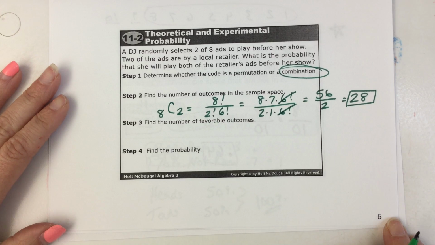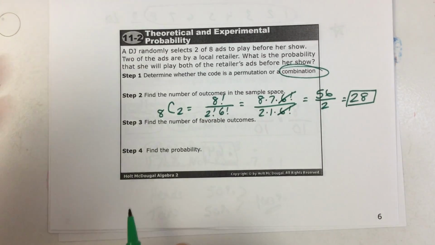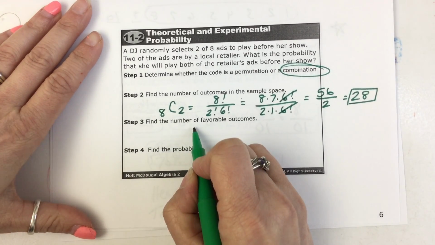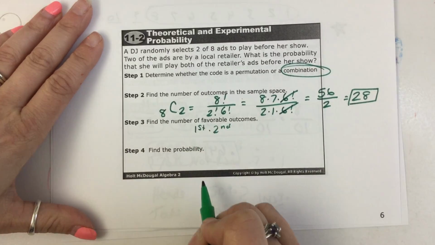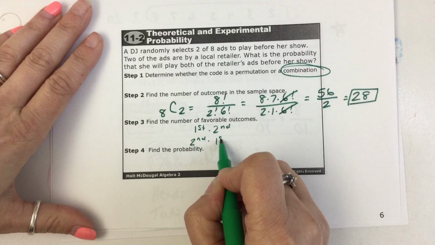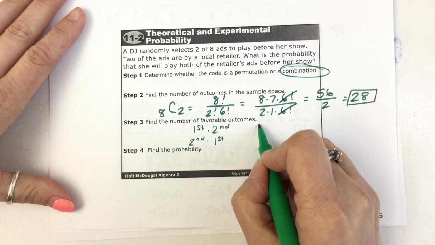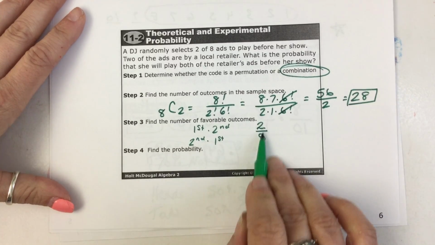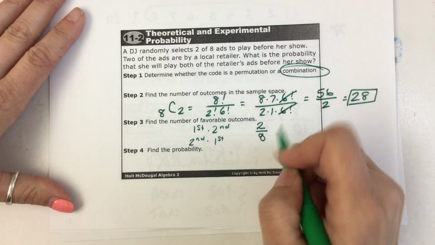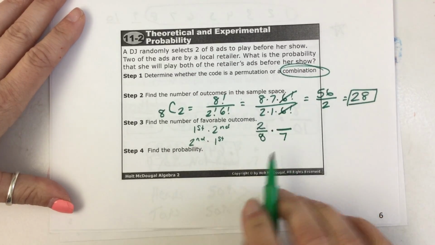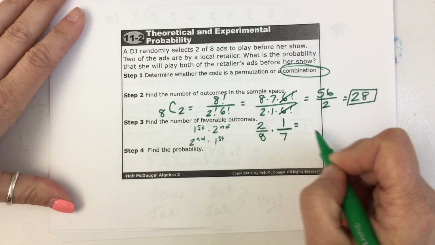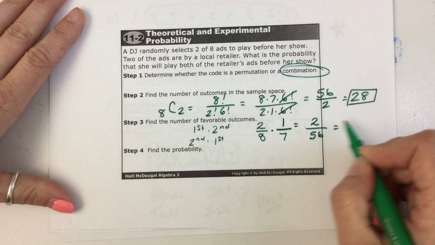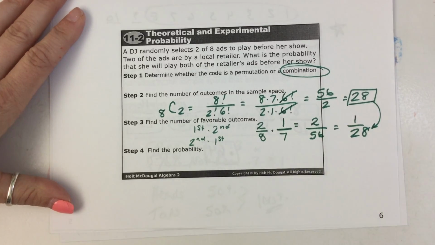Find the number of favorable outcomes. If she's picking the 2, there would be 2 options because she could pick the first one and then the second one, or she could pick the second one and then the first option. So she would have 2 options out of the 8 the first time she draws, because there's 2 ads by the local retailer out of 8. Then, when she picks the second time, there would only be 7 options, and only 1 would be by that retailer. So 2 times 1 is 2, 8 times 7 is 56. So there would be 1 over 28, which already matches that denominator.